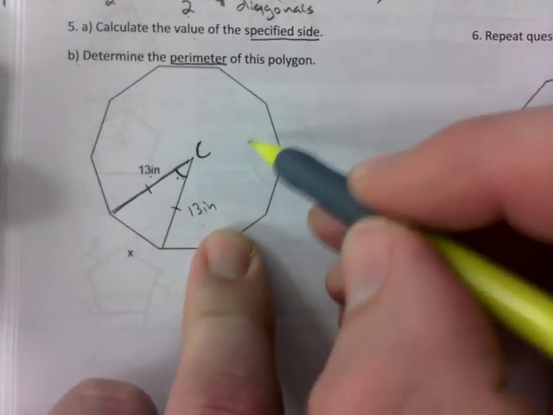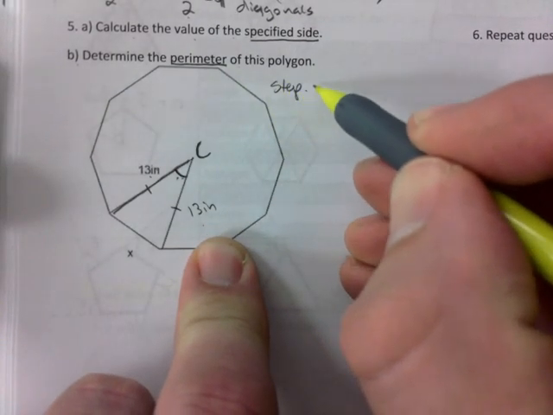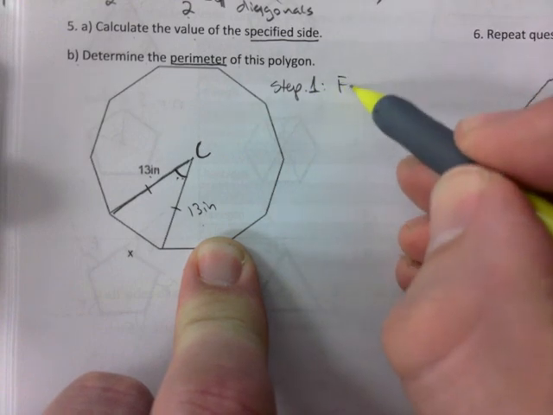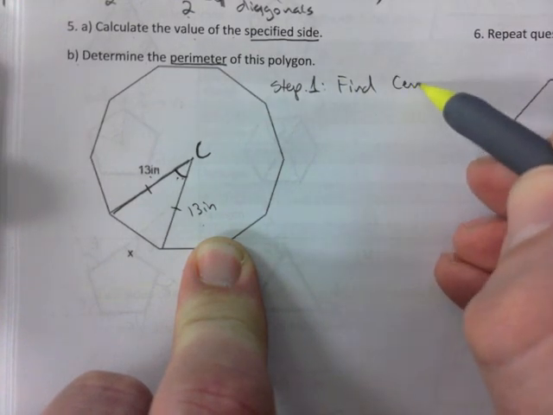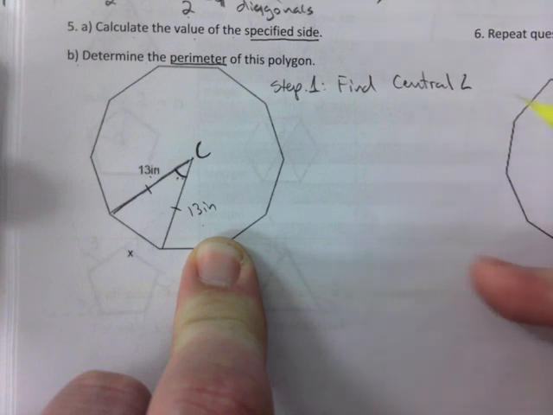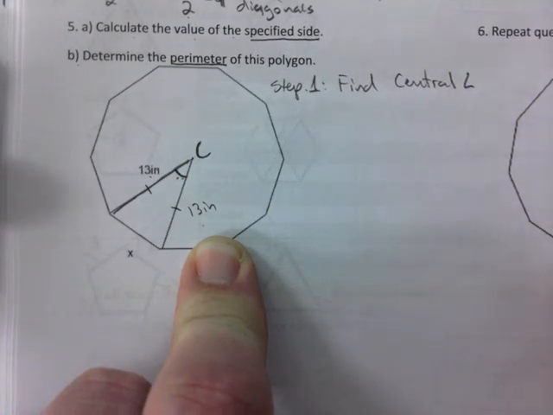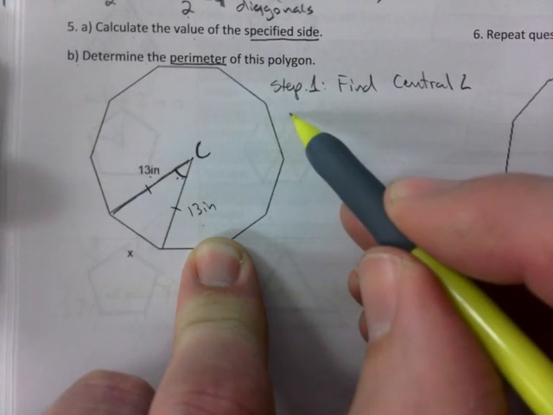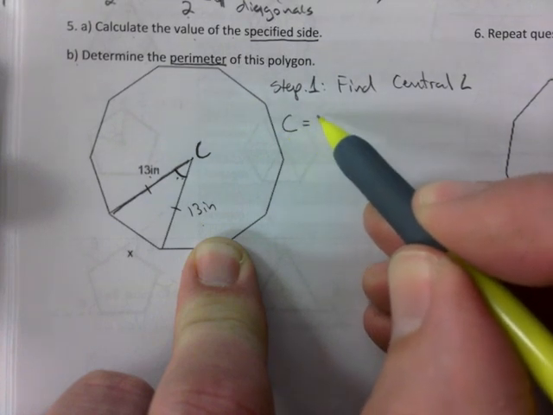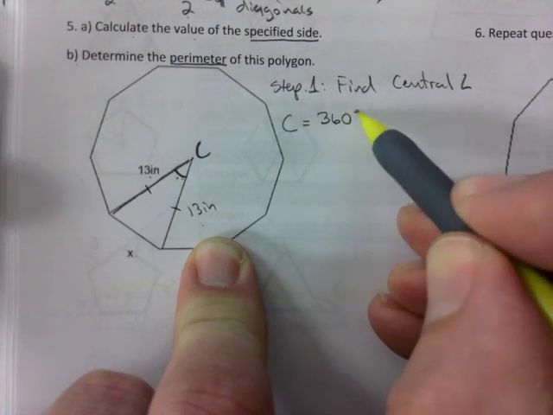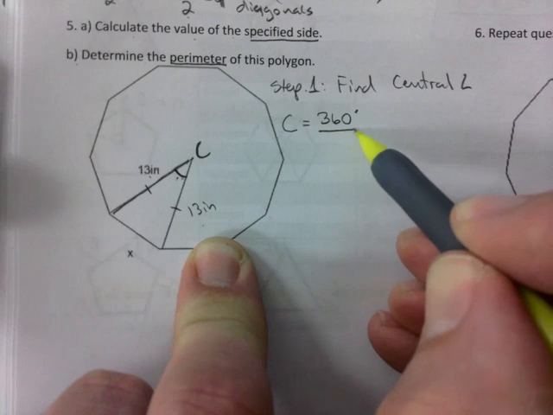But anyway, so let's find step one. Step one, find central angle. That would be the first step you should take here. So central angle is found by taking 360 and dividing it by the number of sides.